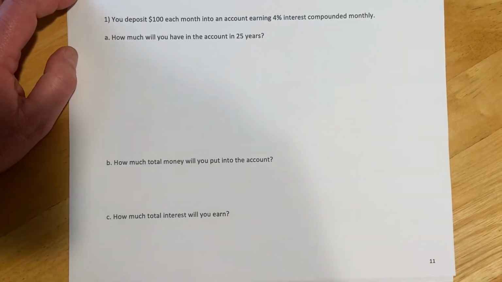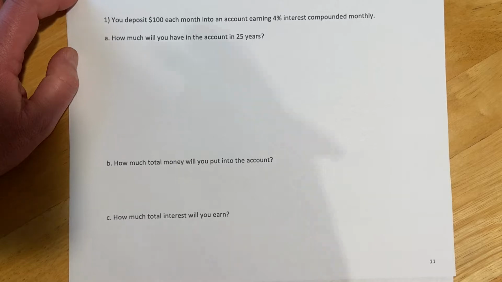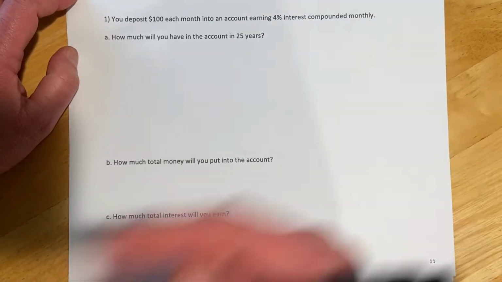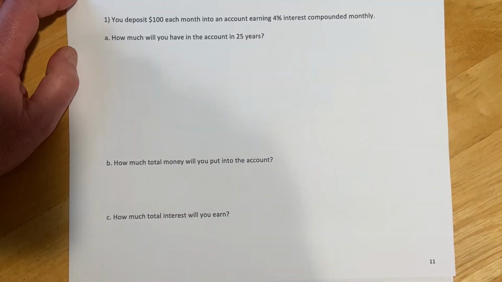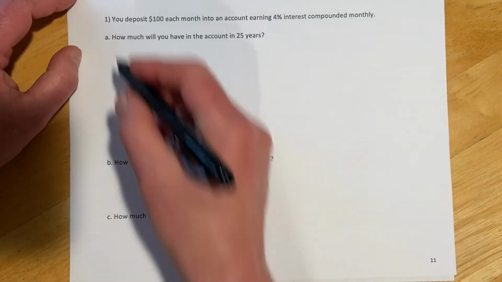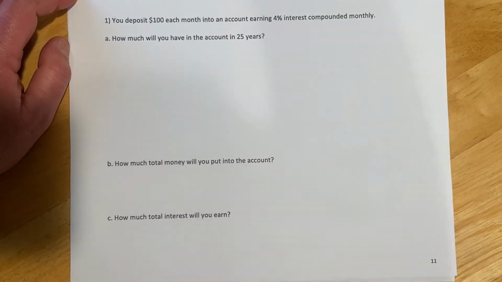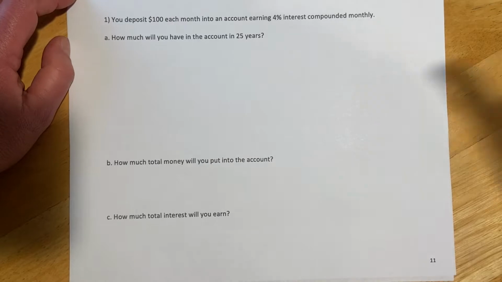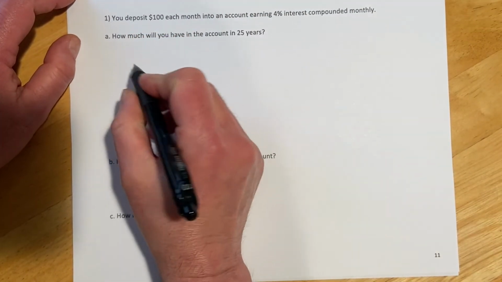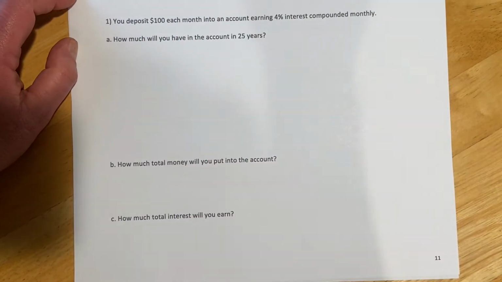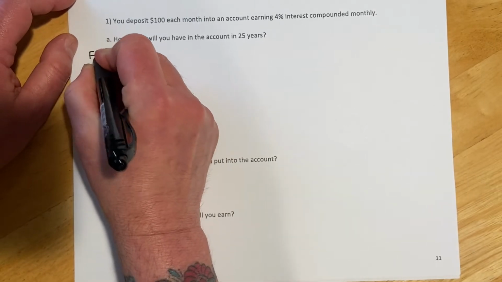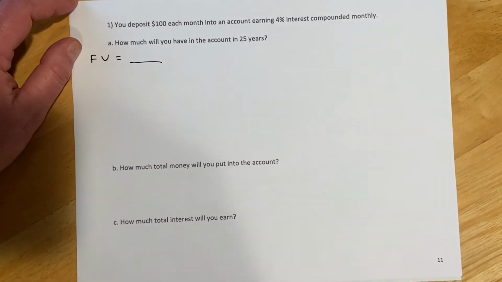Okay, for this first one, we deposit $100 each month into an account earning 4% interest compounded monthly. How much are we going to have in 25 years? So this is where we really want to start making that list. Otherwise, we will get really mixed up on what things are what. How much are we going to have in 25 years? Sounds like a future value. So that's what we're trying to work out.